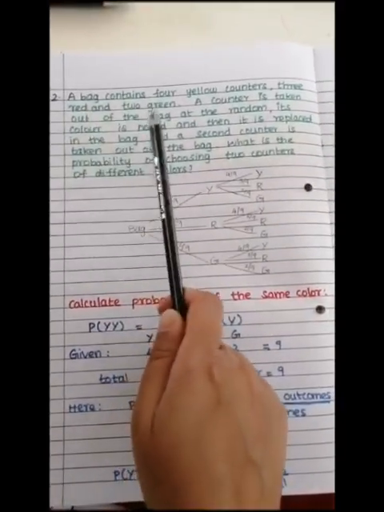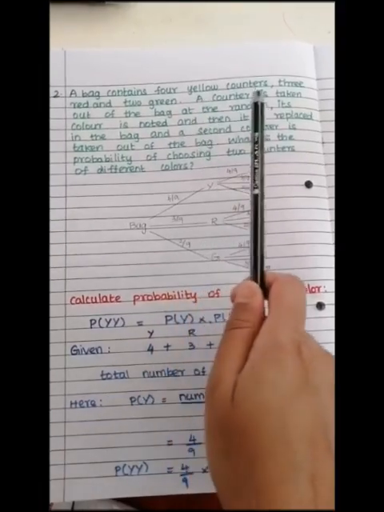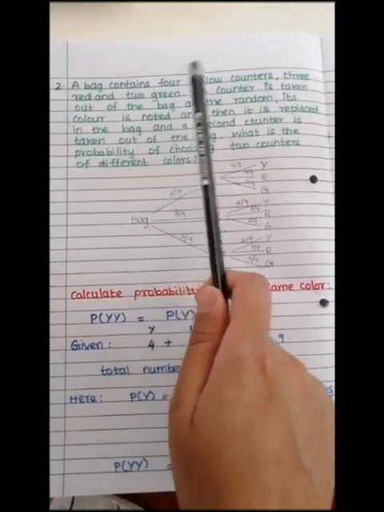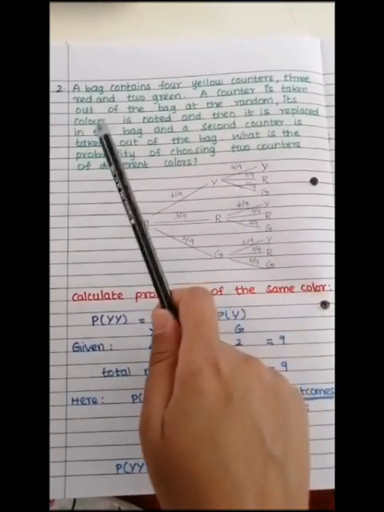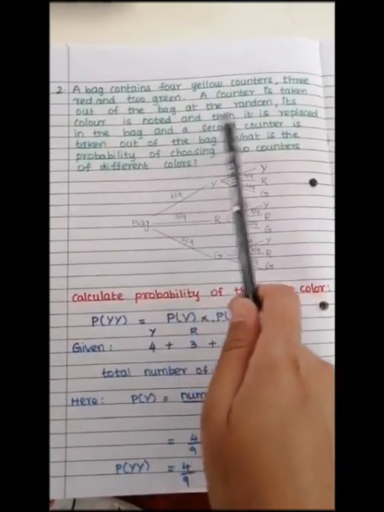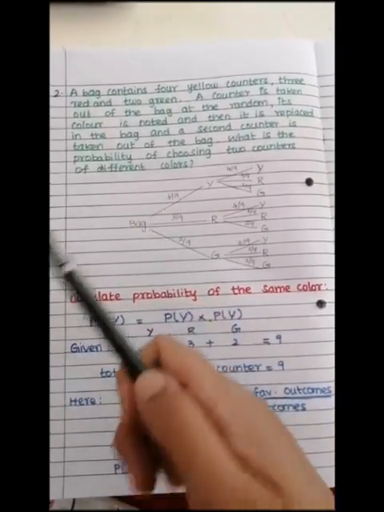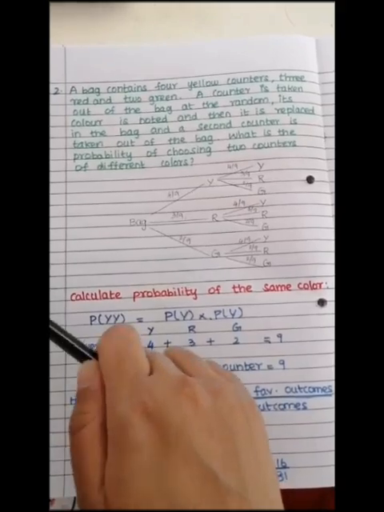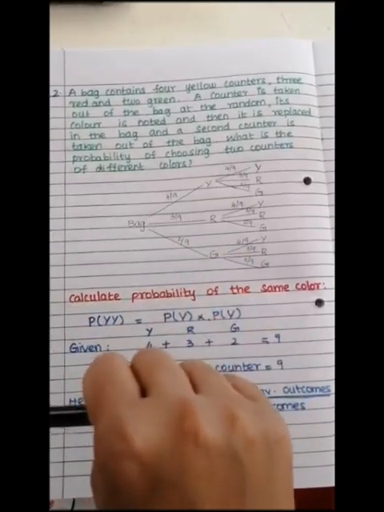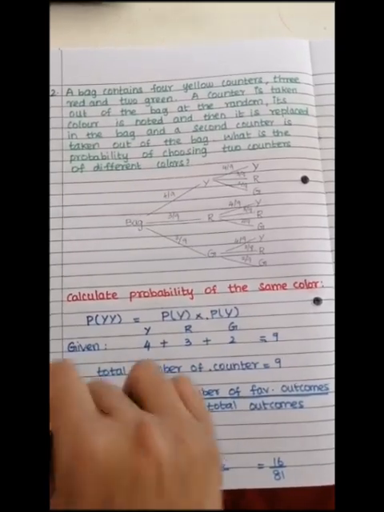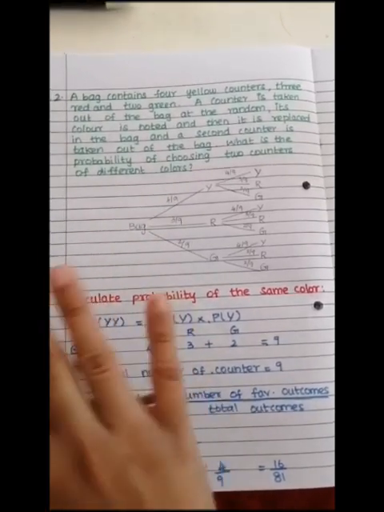Next question. A bag contains 4 yellow counters, 3 red counters and 2 green counters. A counter is taken out of the bag at random. Its color is noted and then it is replaced in the bag. And a second counter is taken out of the bag. What is the probability of choosing two counters of different colors?